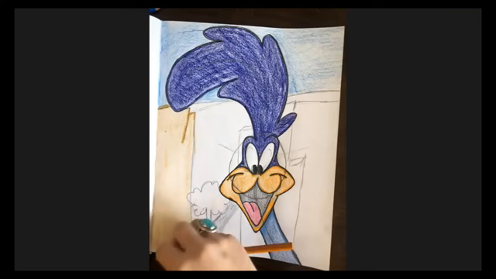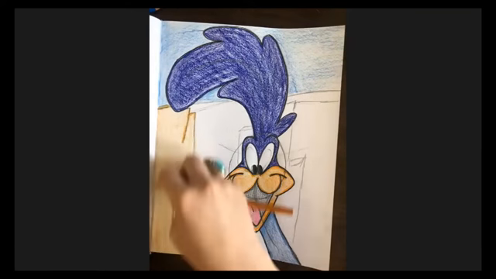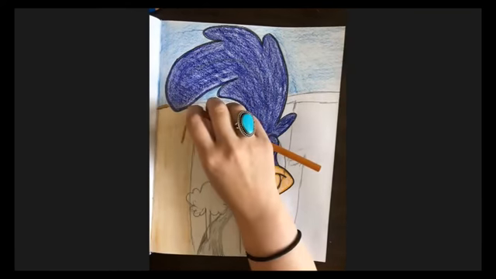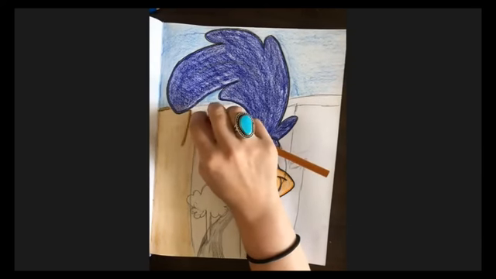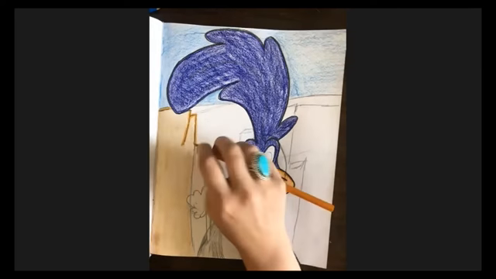Soren wanted to share. Hey, Soren. No? Okay, I saw his hand up earlier. I guess he doesn't want to share. Okay, let us know if you do. My fault. I'll share when I'm done coloring my Roadrunner. Perfect.